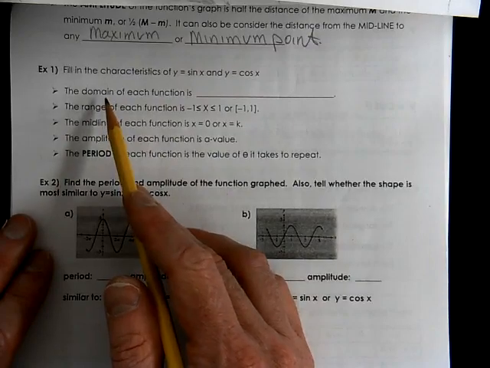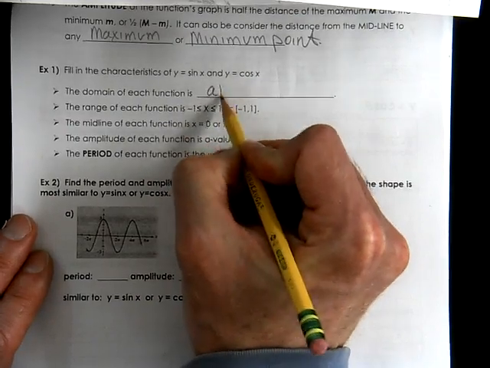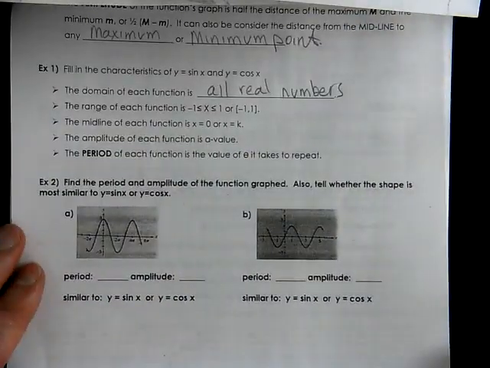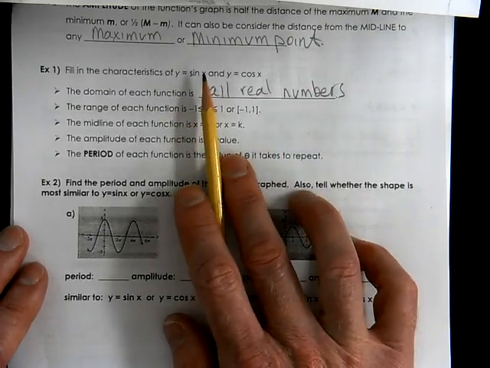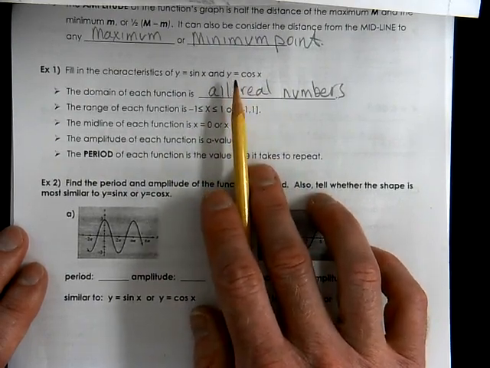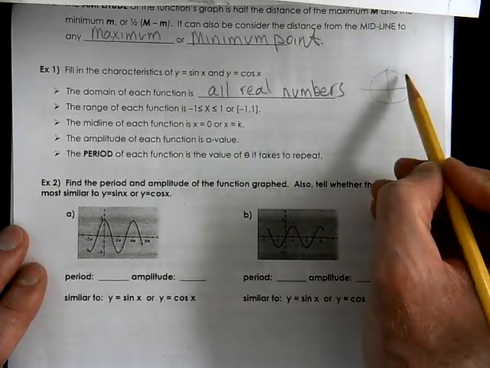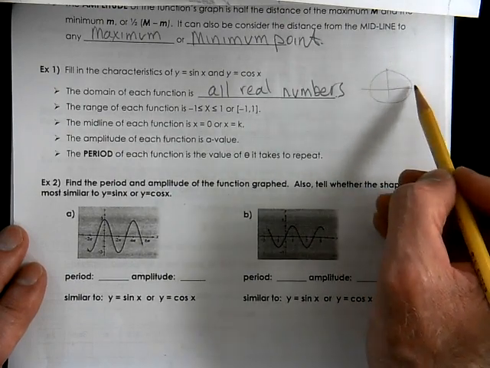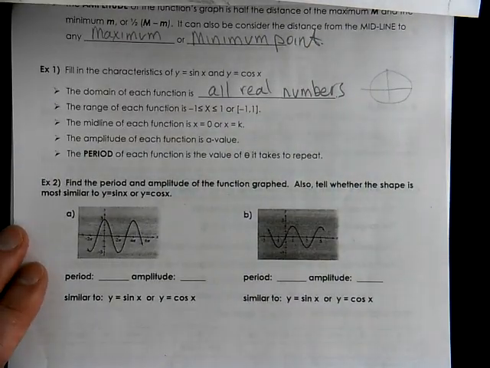So that's telling us that the domain, which are your angles, they are all real numbers. Because you can plug in any angle value for cosine of x, and you can figure out what the y value would be. That would be just thinking about your unit circle, and if you went 300 degrees, you could figure out what your x value is. If you went 720 degrees, you could figure out what your x value is. If you went 1,000 degrees, you could figure out what your x value would be.